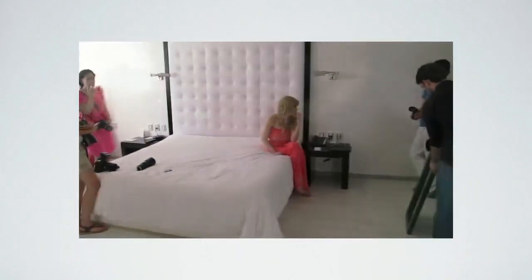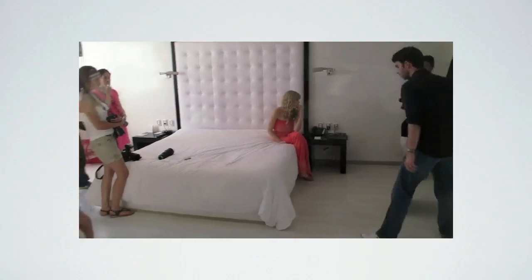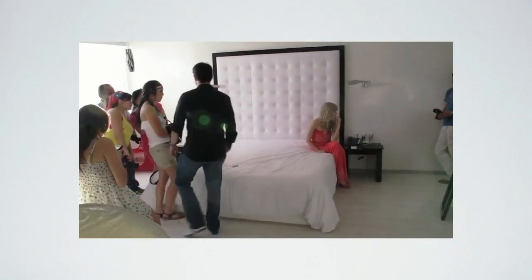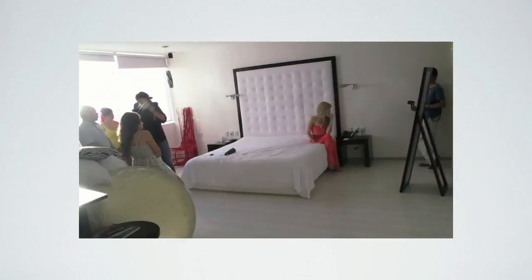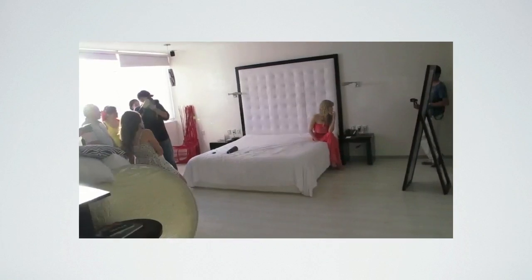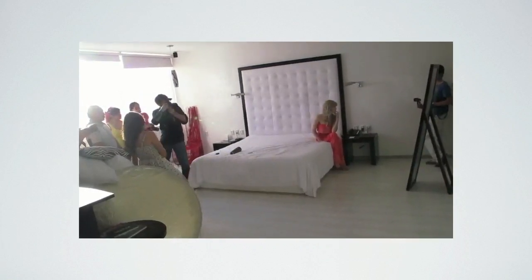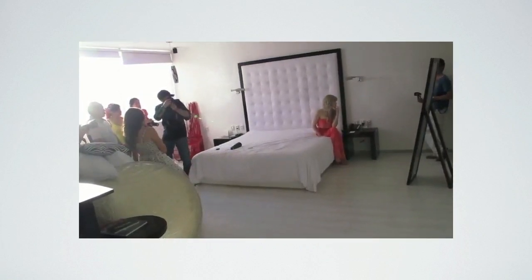There's the movie in the mirror. The bride is already seated where I told her. I have this as the background. There's the flash that the guy's holding, directing it at her. And there's the photo. Cool, huh?